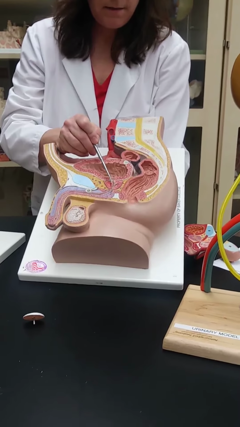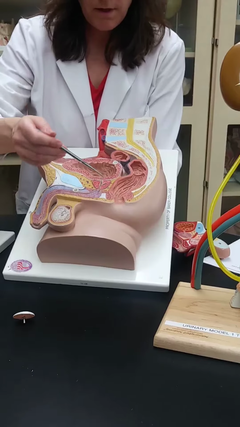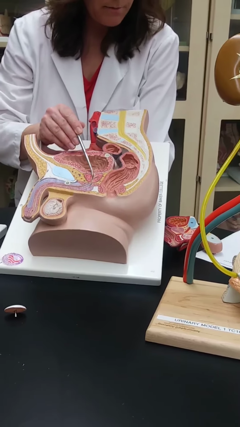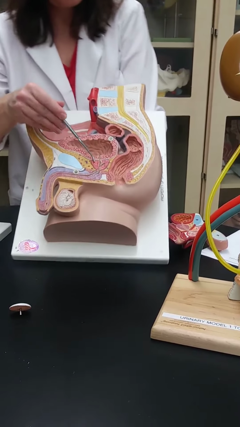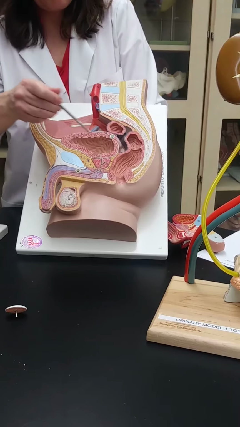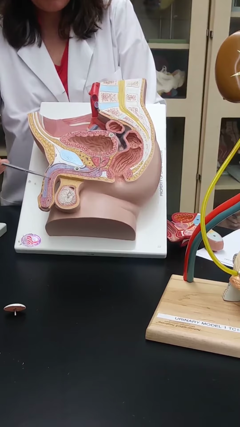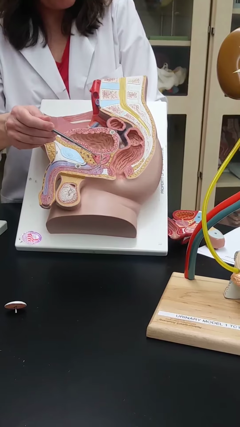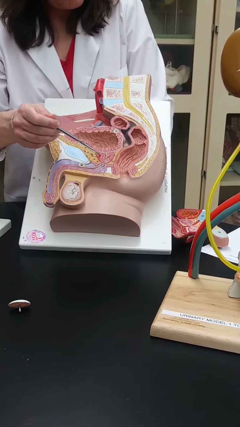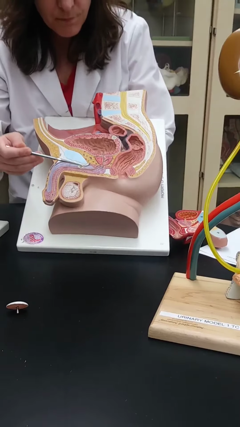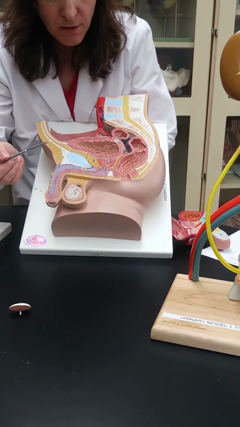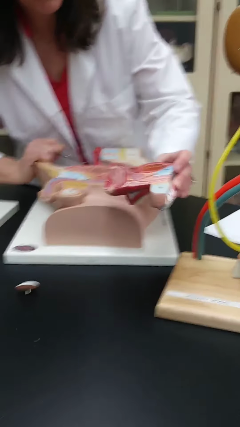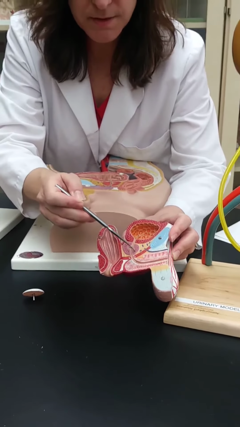On the inside, that seminal vesicle and vas deferens will end internally at the prostate gland, which is this gland here. You can see here's the urinary bladder of the male, and this is the urethra as it exits. The prostate gland surrounds the urethra. The gland below it is called the bulbourethral gland, which you can't really see on here, so I'm going to show it to you on this model instead.